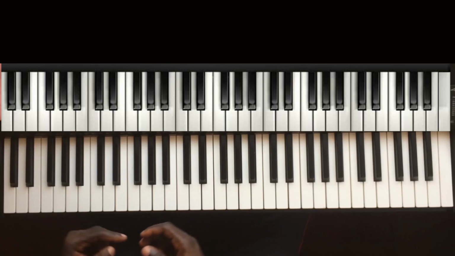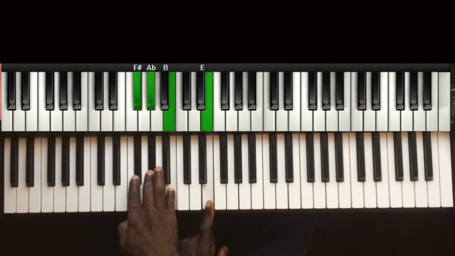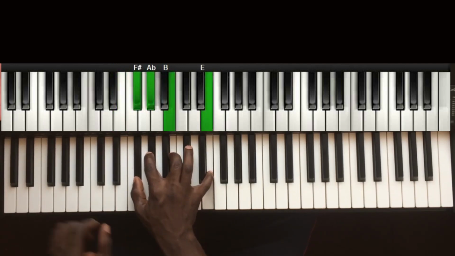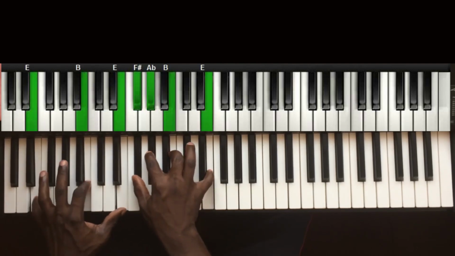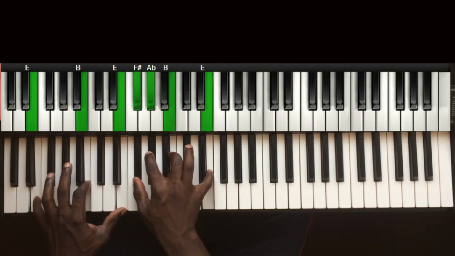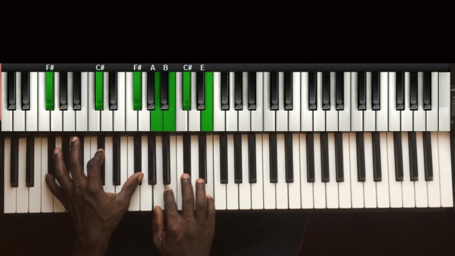Okay, so let me play it for you the way I played it. I played this chord as my chord 1. It's an add 9. I replicated the E here, so like this. So you can play this as your chord 1. And then my chord 2, this is how I played the chord 2.